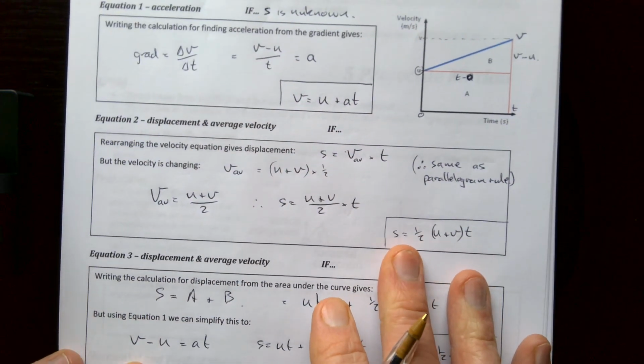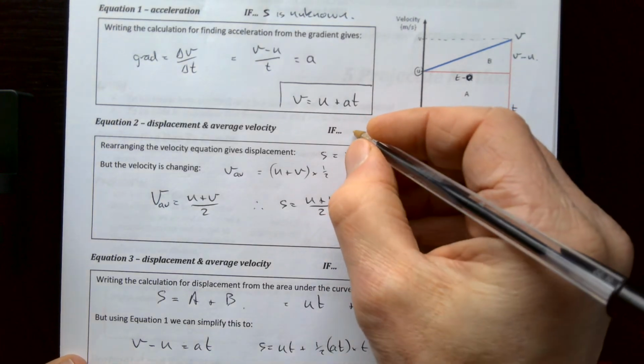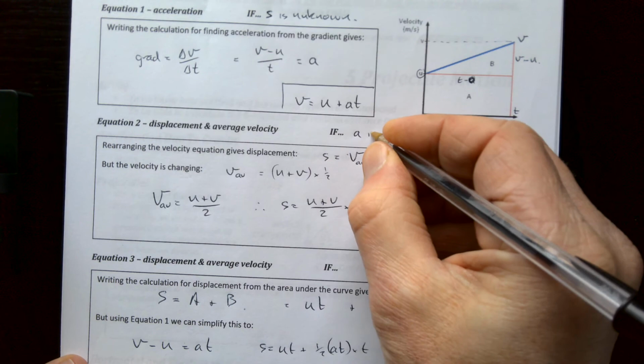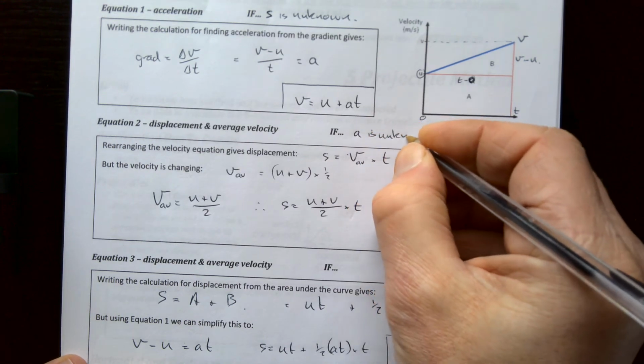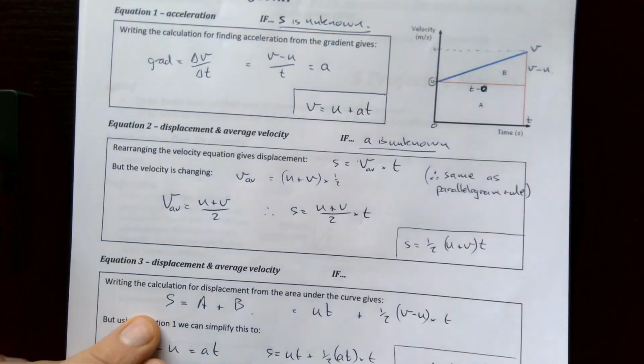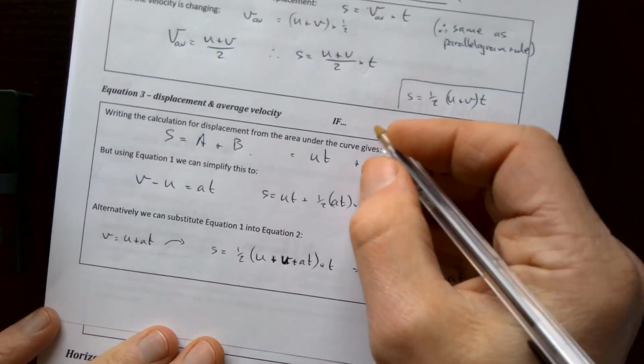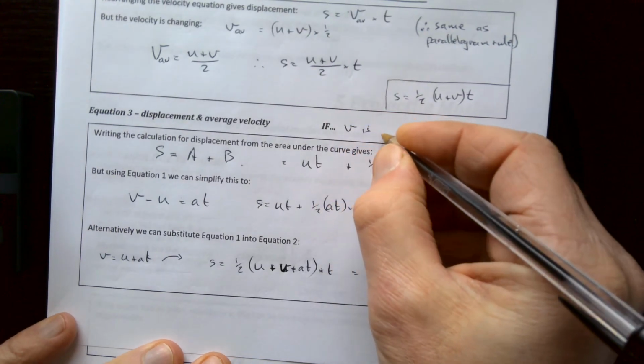This one here, we've got the u, the v, the s and the t. We don't have a, so if the acceleration is unknown, okay, so we'll go down to the next one. We have no v, so v is unknown.